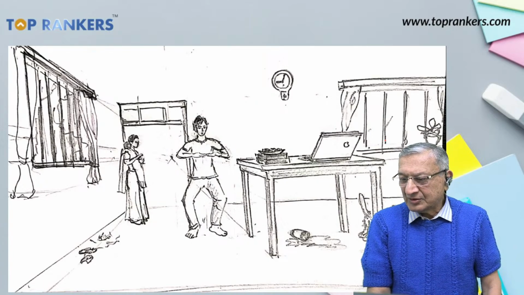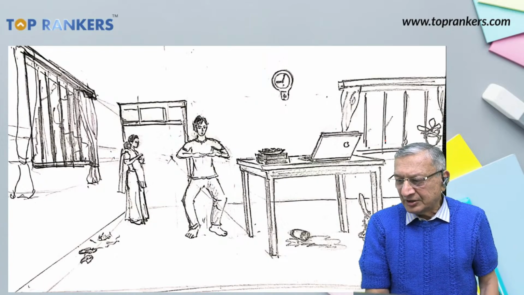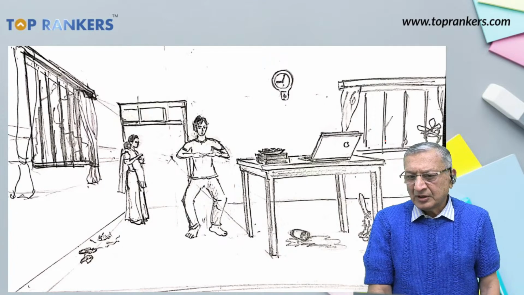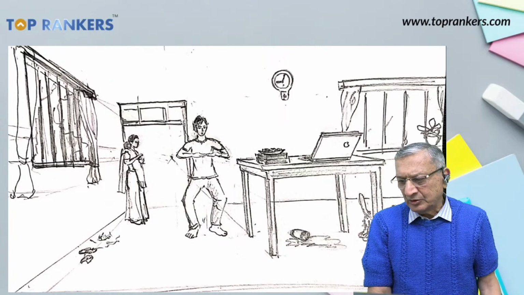Drish Dhatri Kashyap says she didn't read the question properly. She drew it as if his mother is helping him dance, standing at the back of the laptop. I have made his mother clapping for him. Will my drawing be considered? So maybe it all depends.